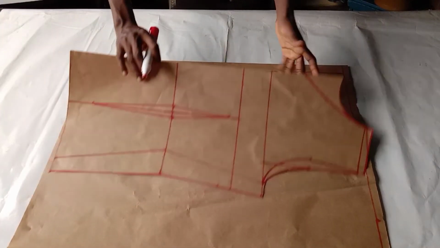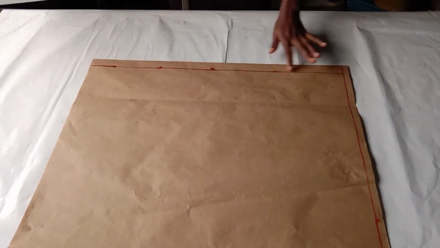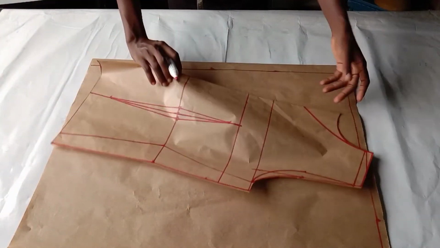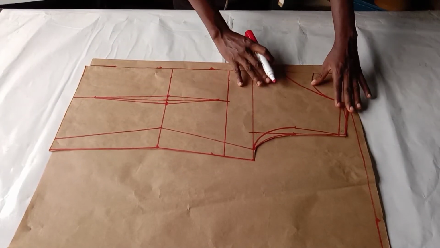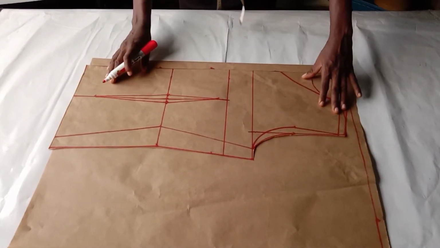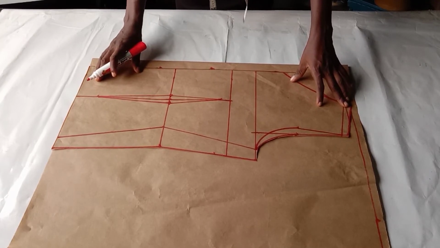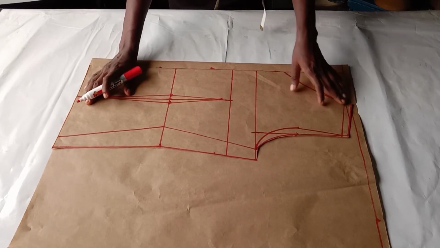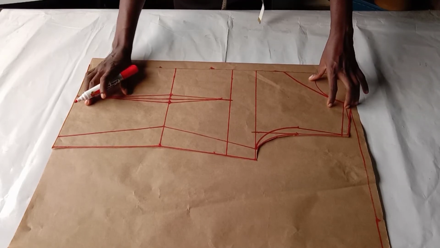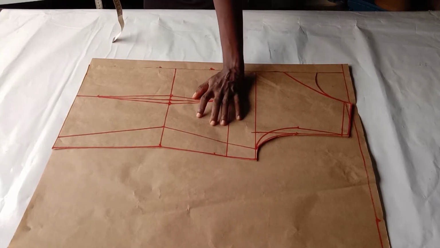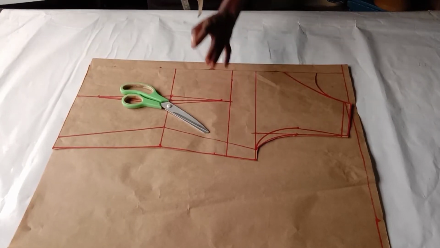Now I will place it on it, starting from the zipper line here, the zipper allowance here. I will place it in like manner. Can you see it? You can pin it down. But I'll place an object on it.